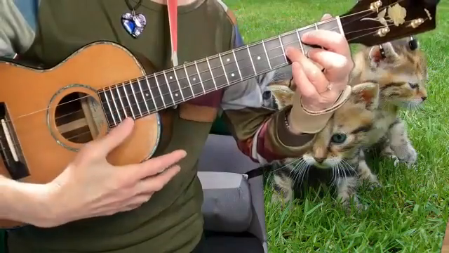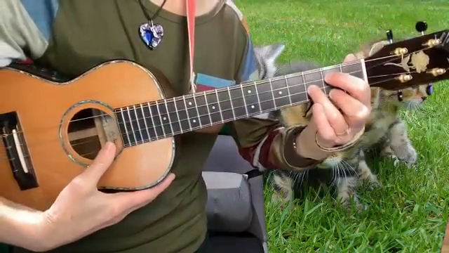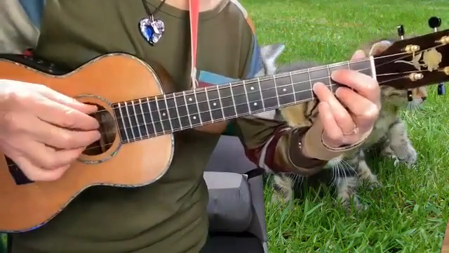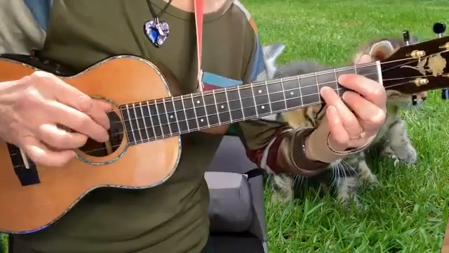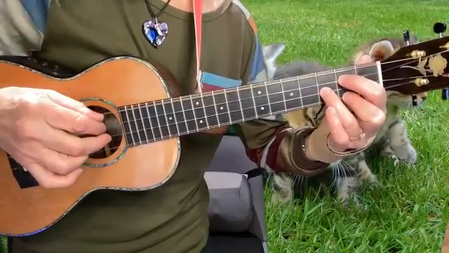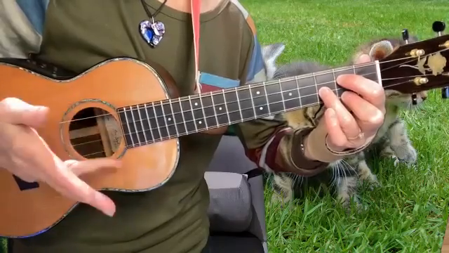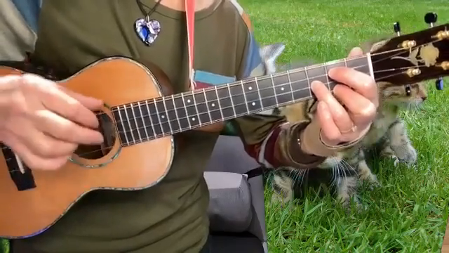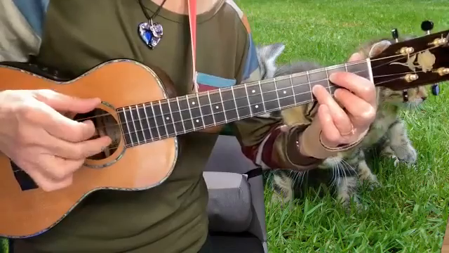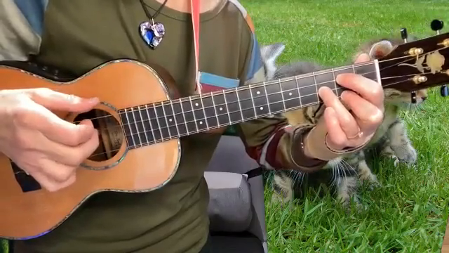Now we have moved the melody line from the A string to the E string. So we can only play the G, C, and E strings. We can't play the A string. We'll lose the sense of the melody if we do that. And that's where we're going to stay for a few more seconds.